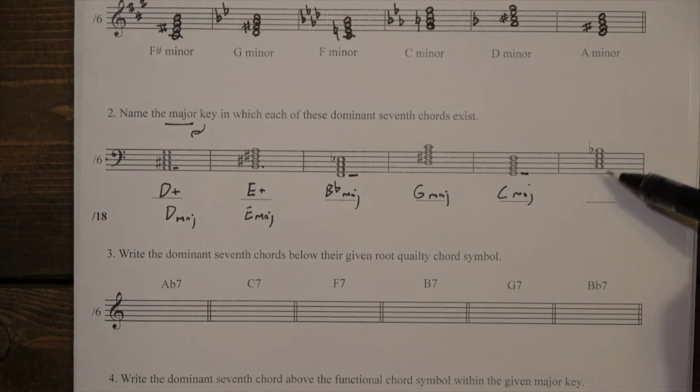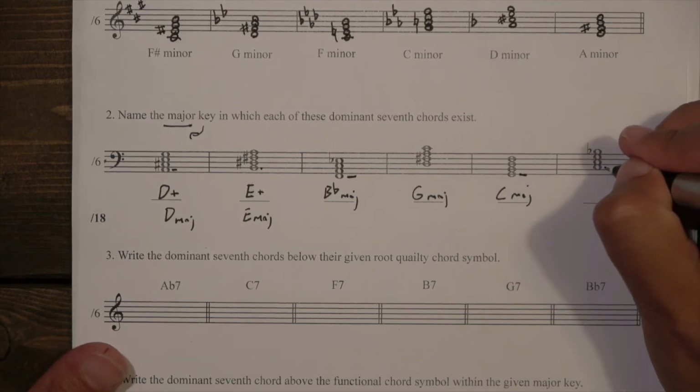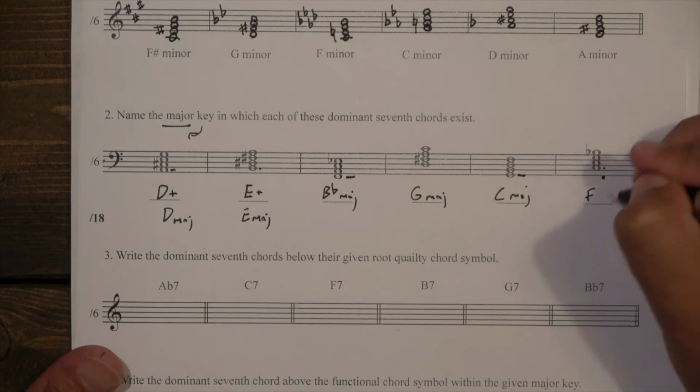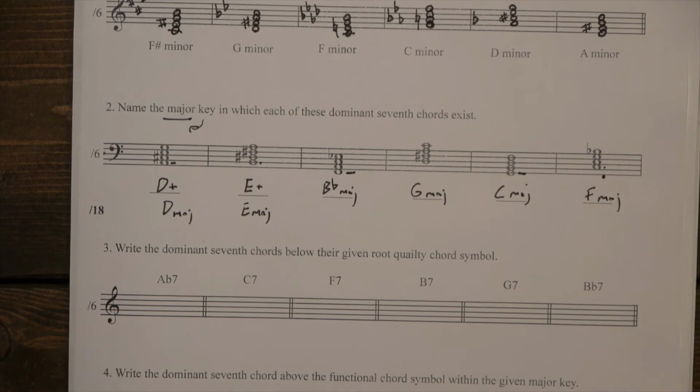And the last one, we have an actual C. C, E, G, B flat. This is a dominant 7th chord built on the note C. C is the 5th note of an F major scale. Count down 5, you end up with F. So this is the dominant 7th of F major.